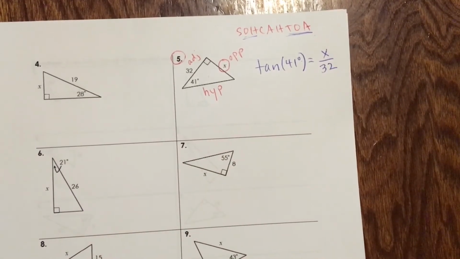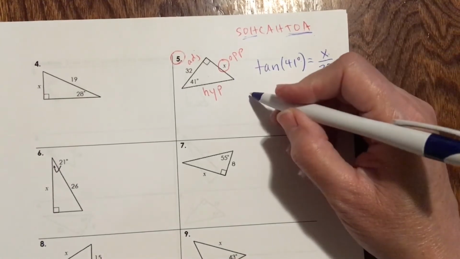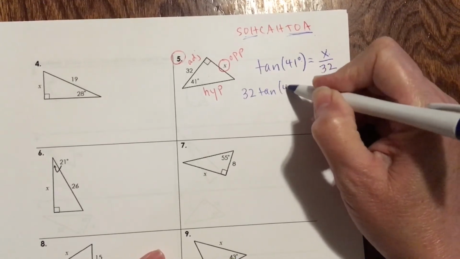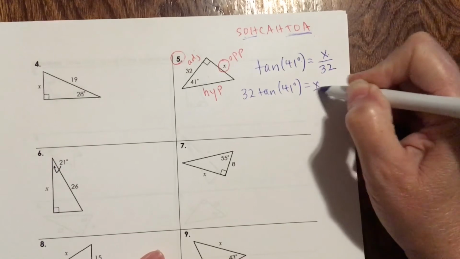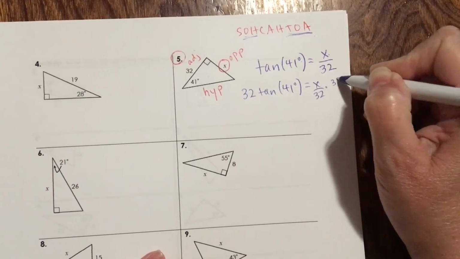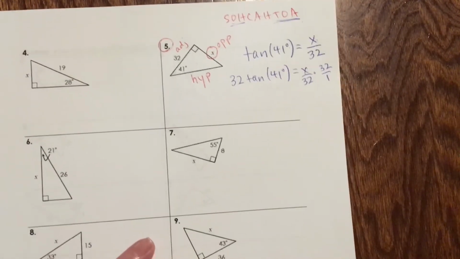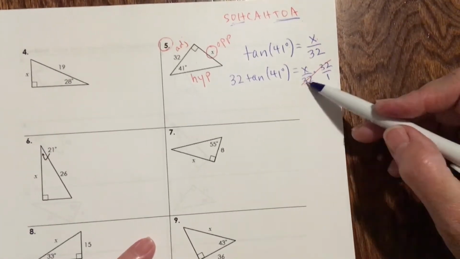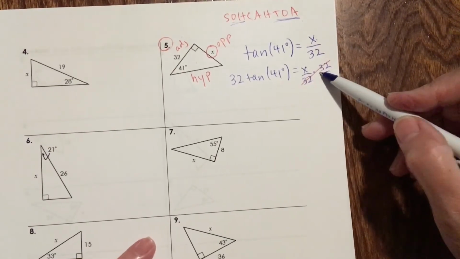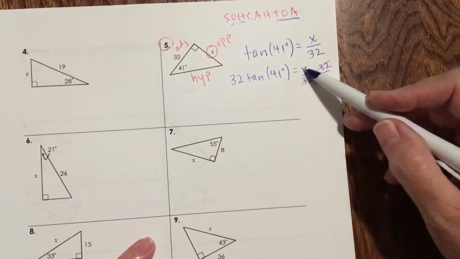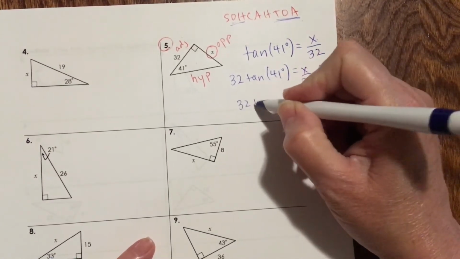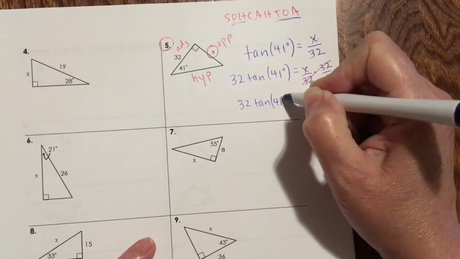Now, to solve for x, I have to get the x by itself. This is x divided by 32. So what I can do is multiply both sides by 32. What that will do, I'm going to write it as 32 over 1 because that's what it is. This will cancel, reduce the 32 over and 32 on the right side. This will give me x over 1, which is x. X equals 32 times the tangent of 41 degrees.